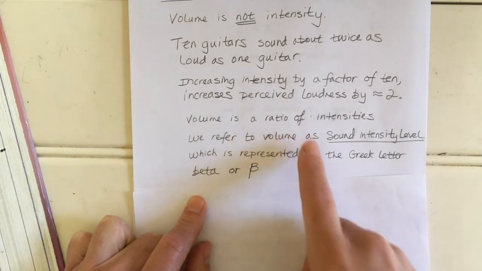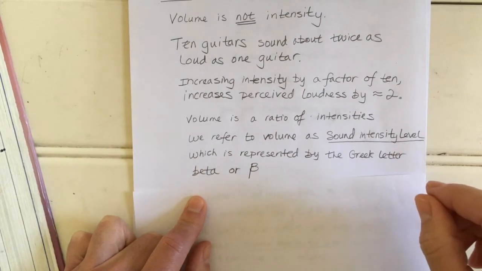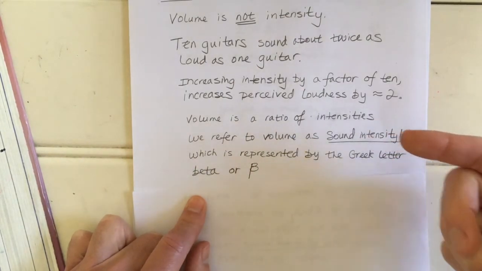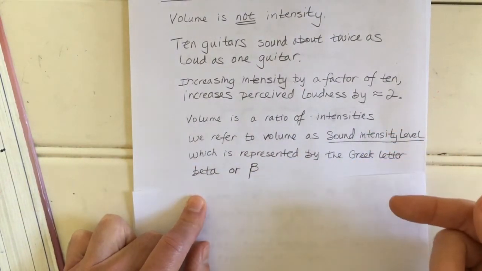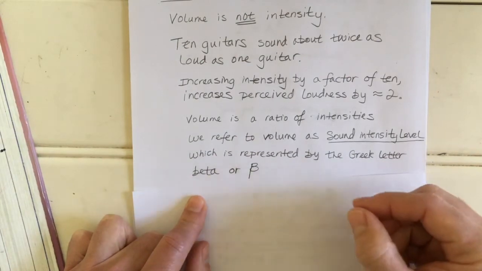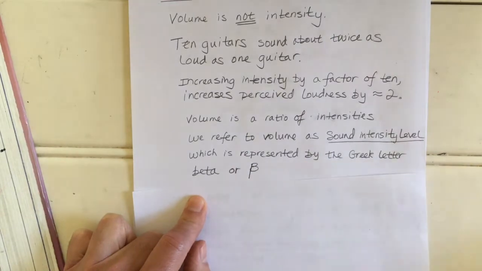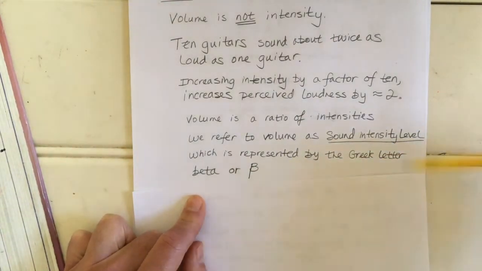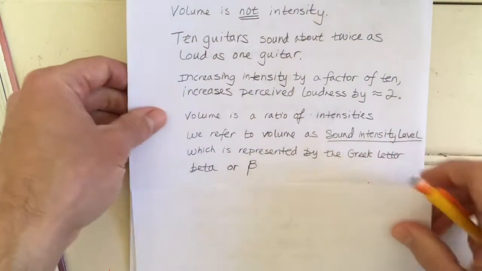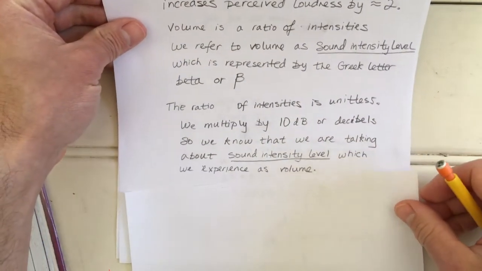Anyways, volume is a ratio of two intensities. It is the intensity of the sound compared to the threshold of hearing, which is where you can just perceive a sound with its volume being as low as possible. It has units of decibels. So we're going to talk about sound intensity level as being what volume is.